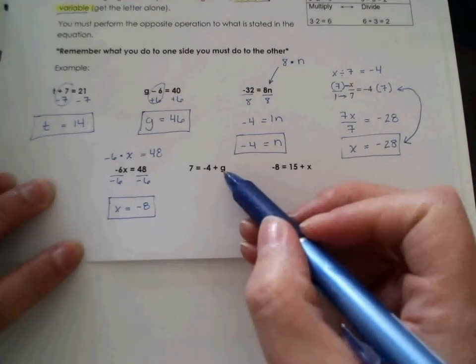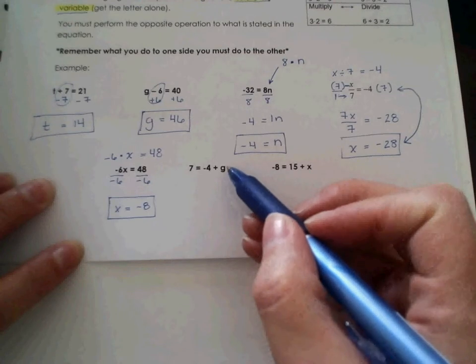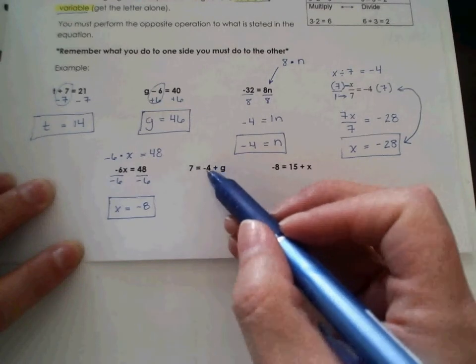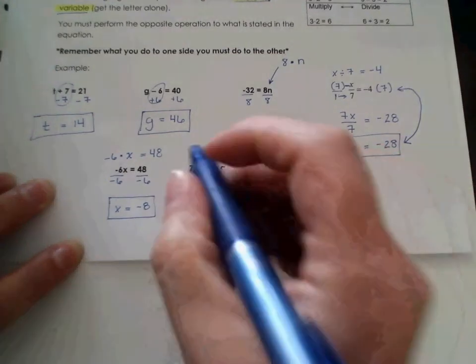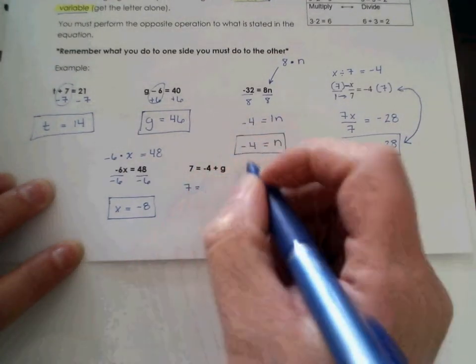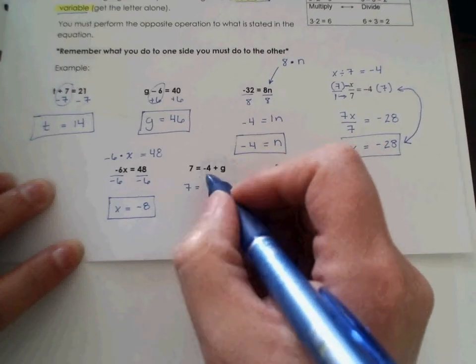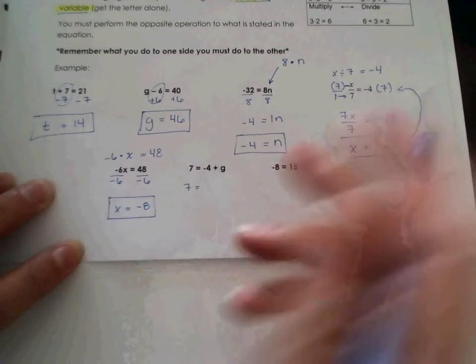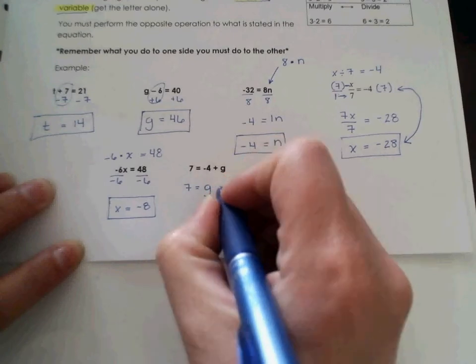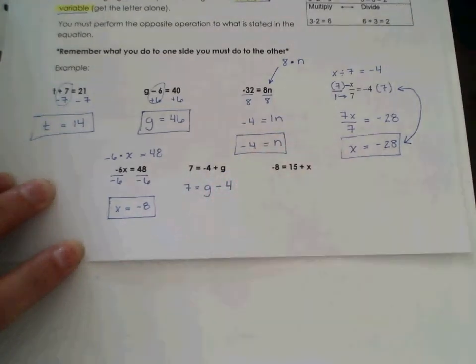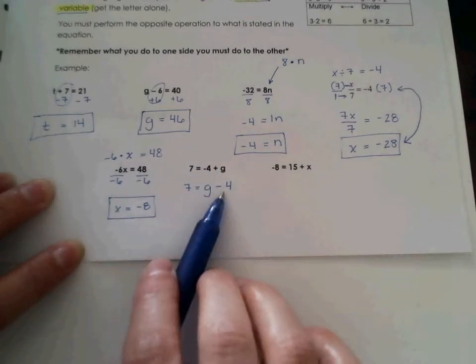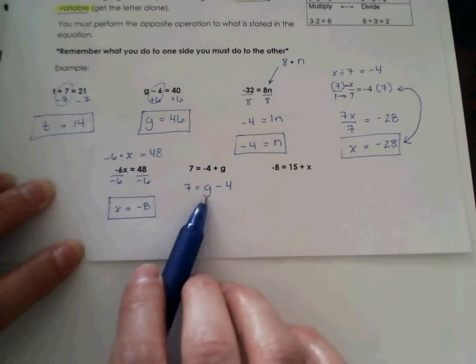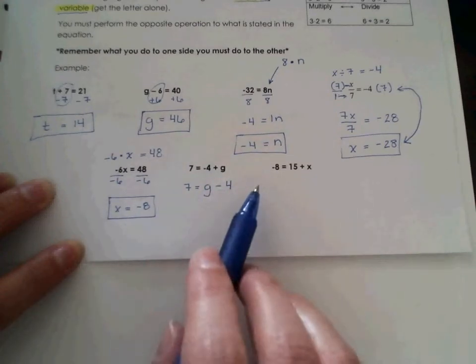Okay, this one looks a little bit different. So we have negative 4 plus g. That looks a little bit different. What if I wrote it like this? Because then you're like, do I add because it's a negative, or do I subtract because I'm adding? It gets very confusing. What if I rewrote it like that? Doesn't that mean the same thing? It really does, because my 4 is negative here, my 4 is negative here, my g is positive, my g is positive. It's just a different way of looking at it.